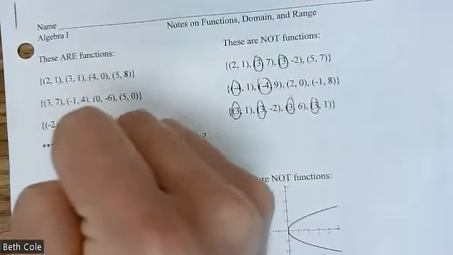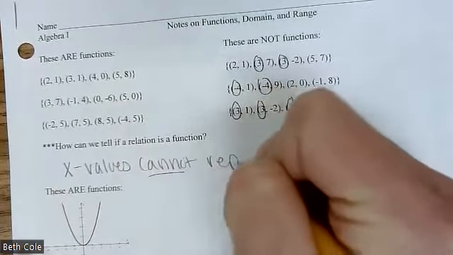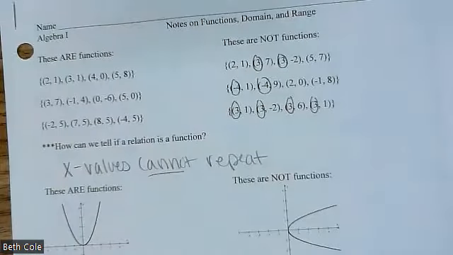The x values cannot repeat. If you have an x value that repeats, it's not a function. That's literally it. It's that simple. Can the y values repeat? Yes, those are fine. The x values cannot repeat.